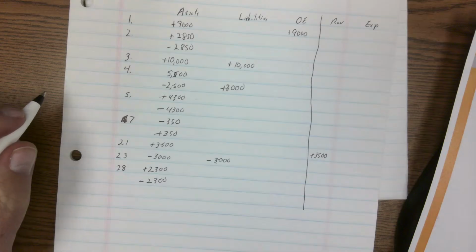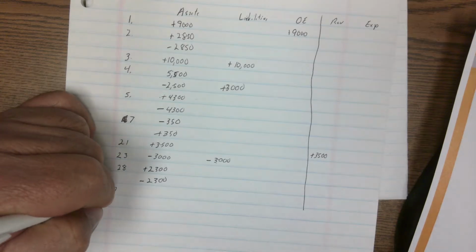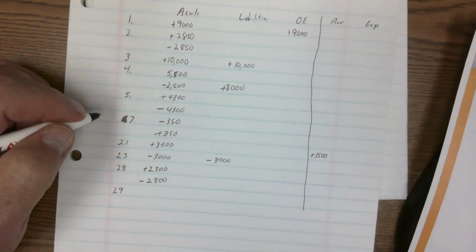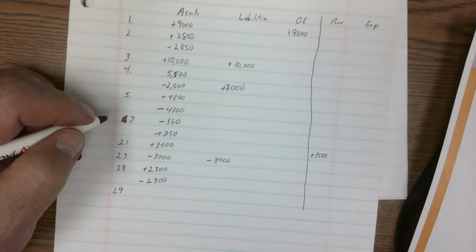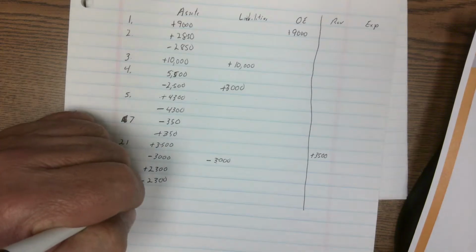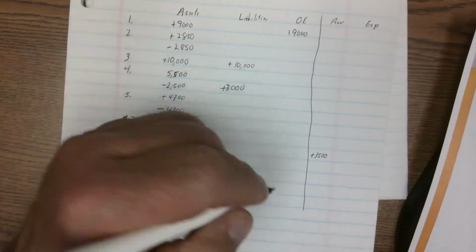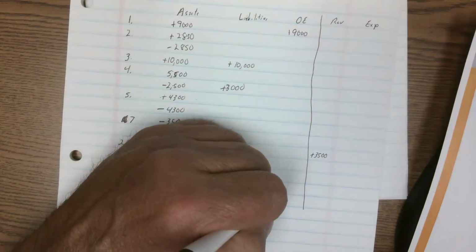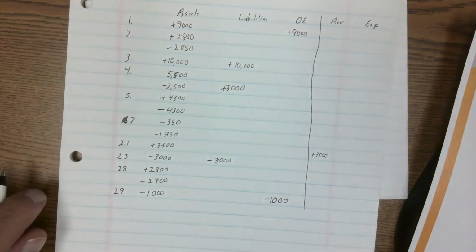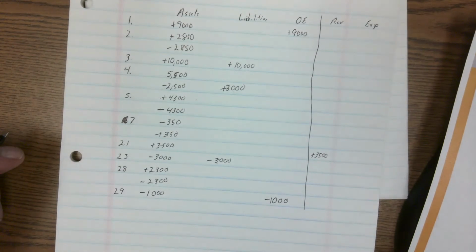Then on the 29th, I paid $1,000 cash for dividends. So I'm less cash and I'm less owner's equity.